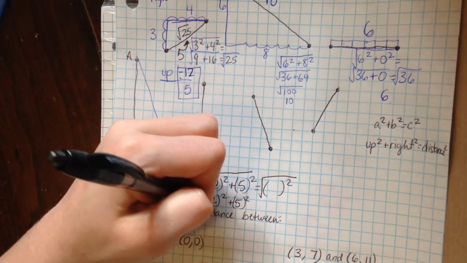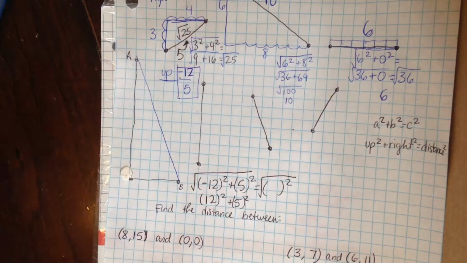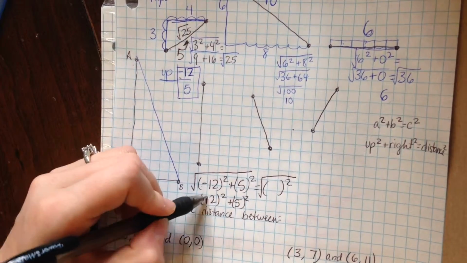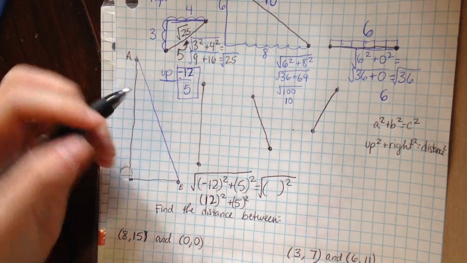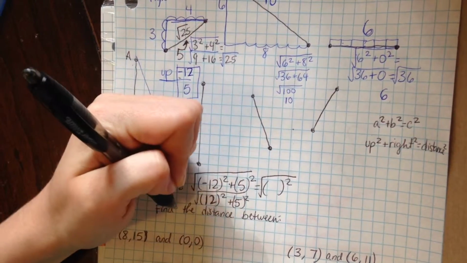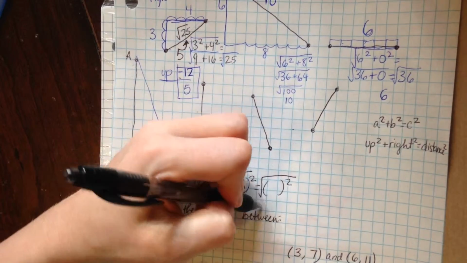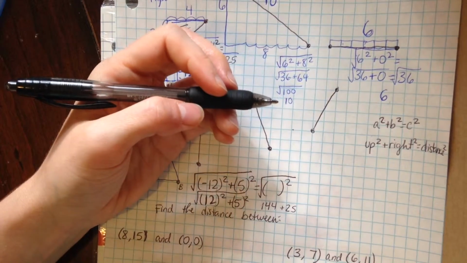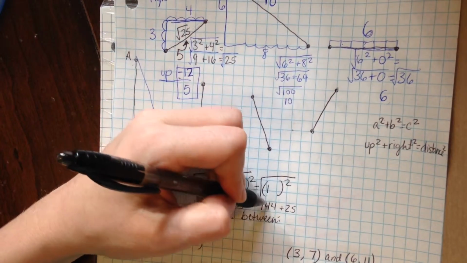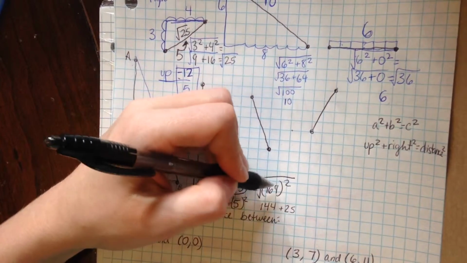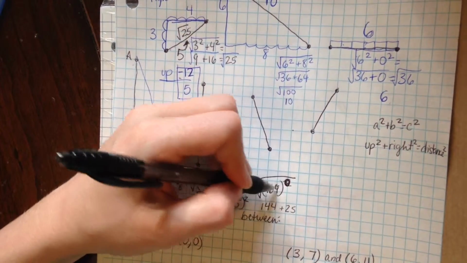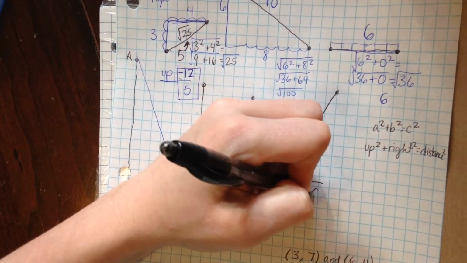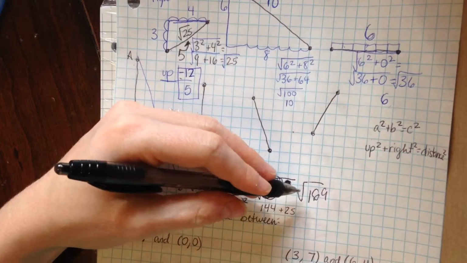If you were to type that negative into the calculator and put it in, you'd get an error if you didn't put these parentheses around there. So inputting positive distances is really going to help keep us safe from math errors. We have 144 plus 25. That adds up to 169. And 169, we're going to remove that squared because we don't have that there. That looks like an exponent of 0. So this equals the square root of 169.